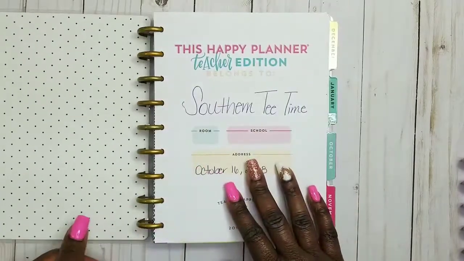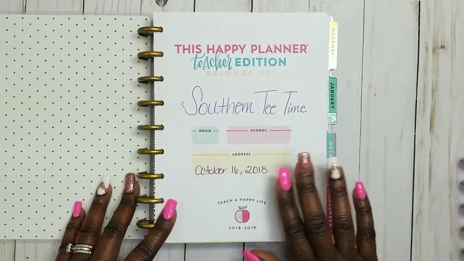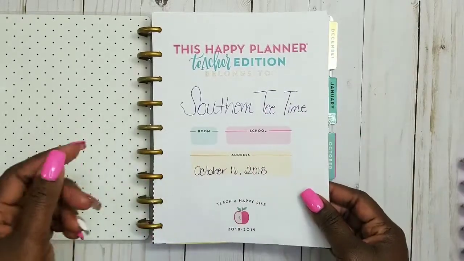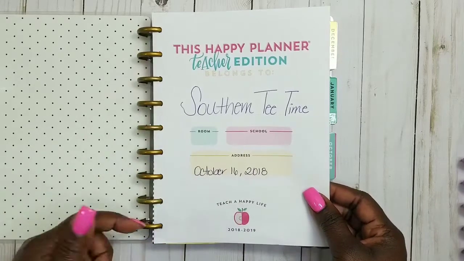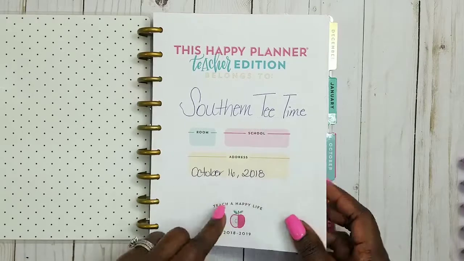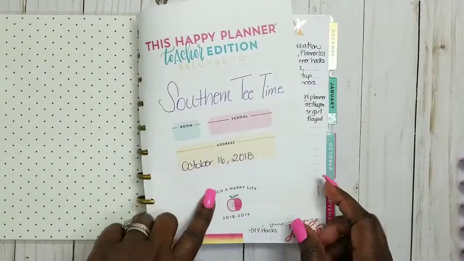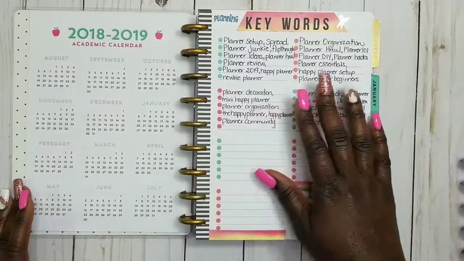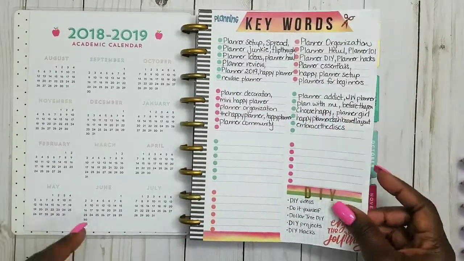But this was originally the teacher edition of the Happy Planner, and so you'll see the layout looks a little different. So I just put my name there. I didn't try to do it any fancy way. I just wrote it in there, and then I also just put in the date that I actually started YouTube. And just to note, I actually started this planner in November of 2018.